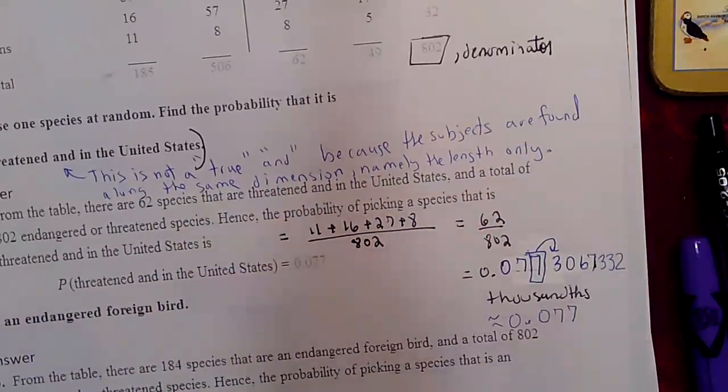So it's not like you're grabbing from the length and you're grabbing from the width. It's just the length only. So it's not a true and.